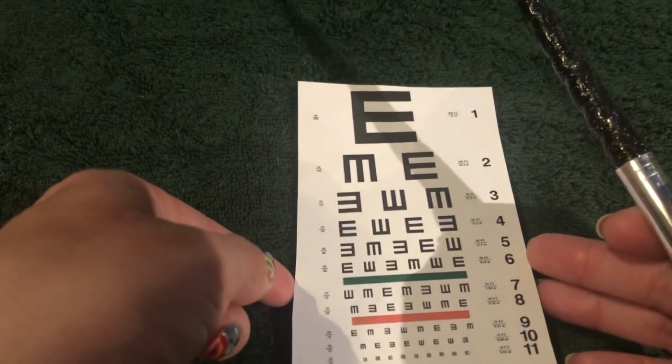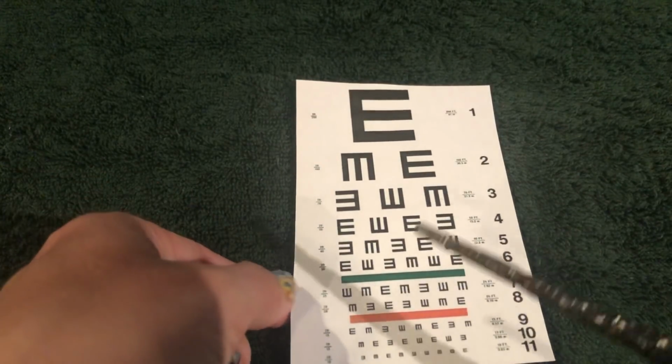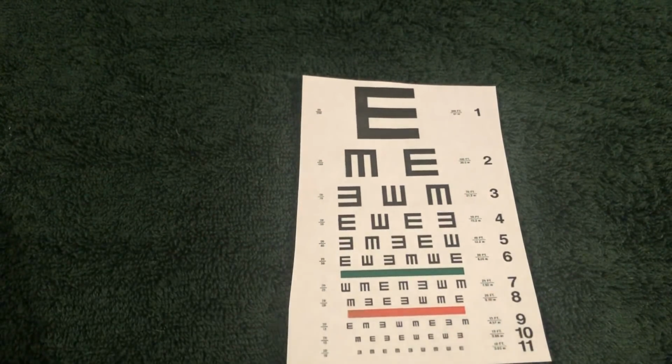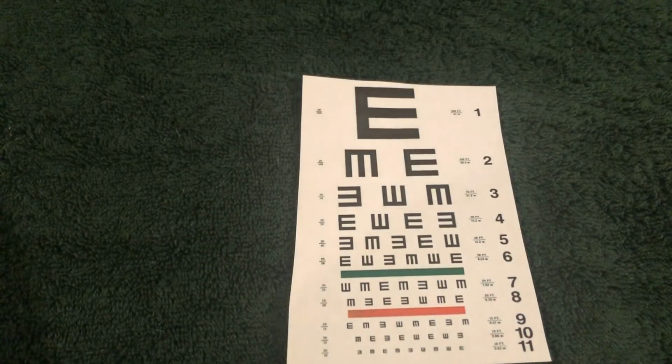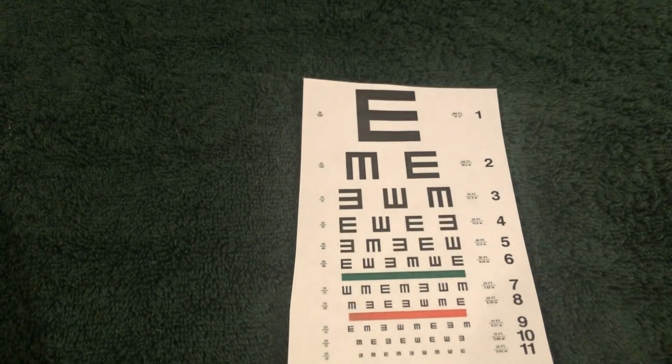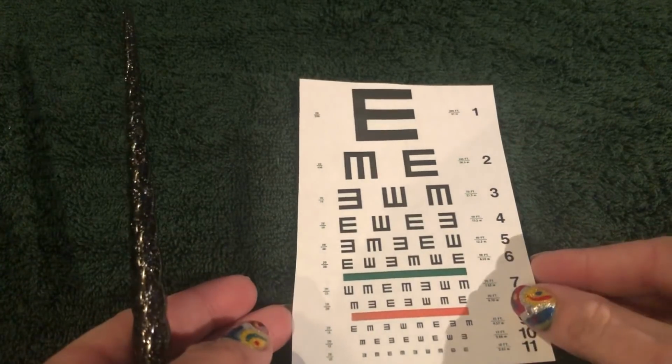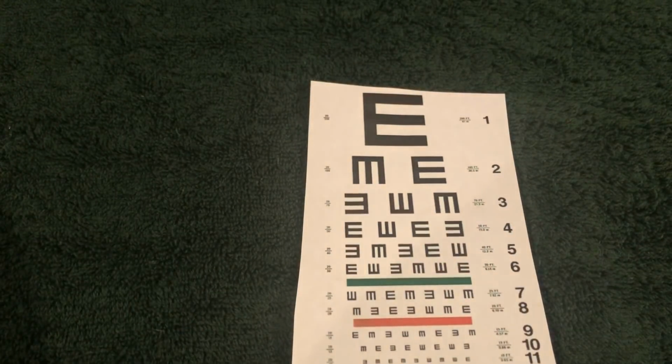I'm just going to be pointing at random, and I'm hoping that you can read down to the very bottom. And when I point to a specific E, you're going to tell me if it is facing right, left, up, or down, okay? So just tell me left, right, up, or down. Ready? We'll start with the easy one.